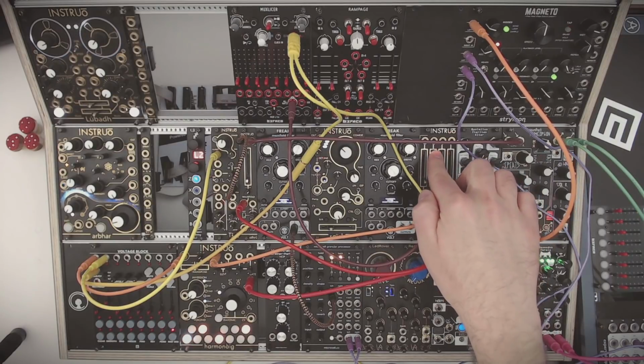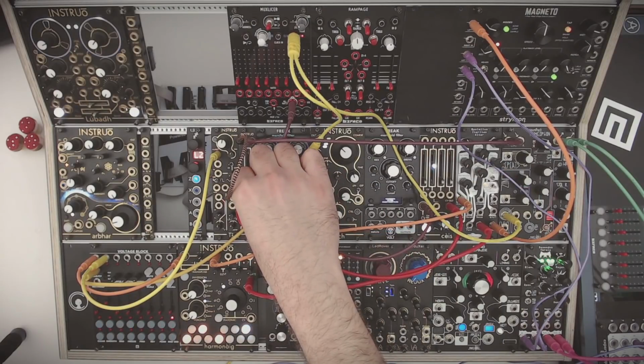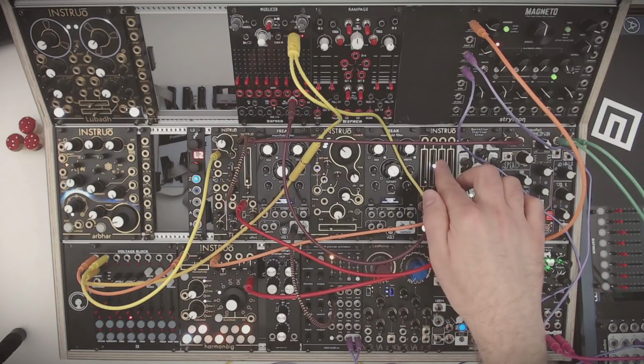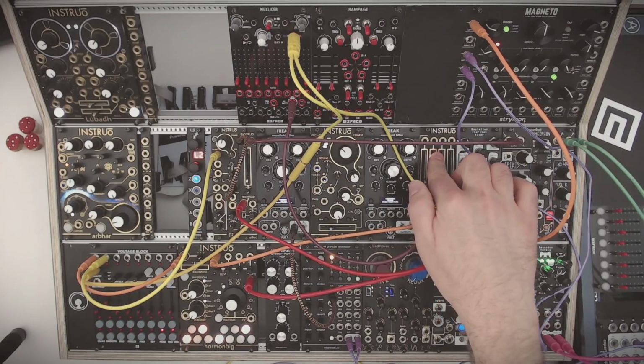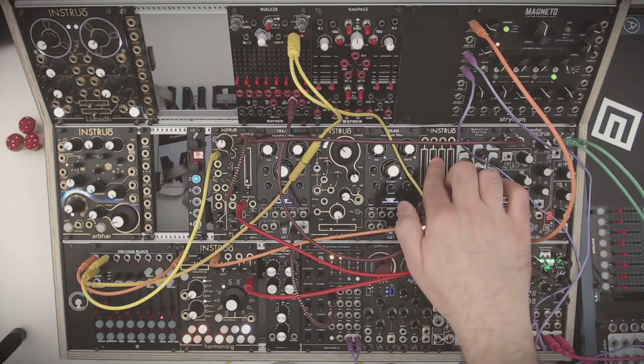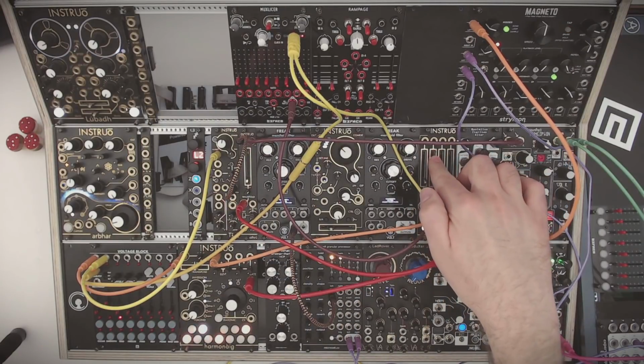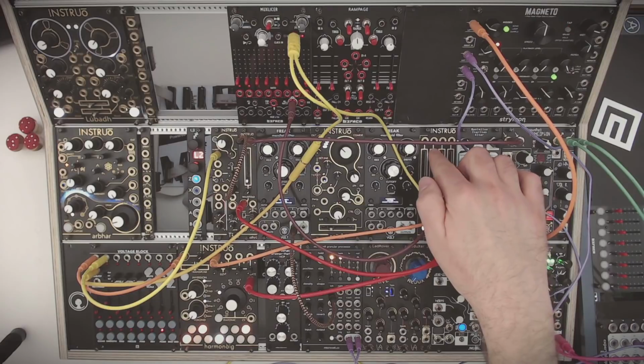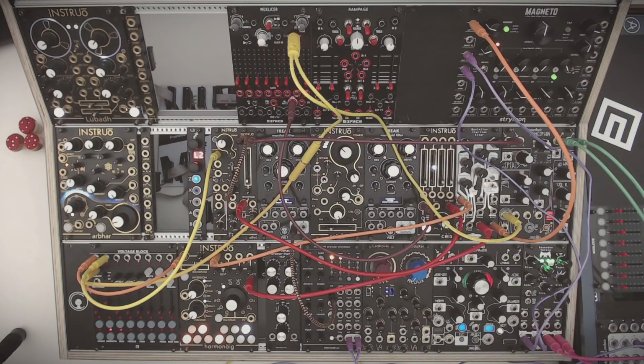Quantized to a minor scale. Let's open this a bit more. Very nice. So we have another sequence.